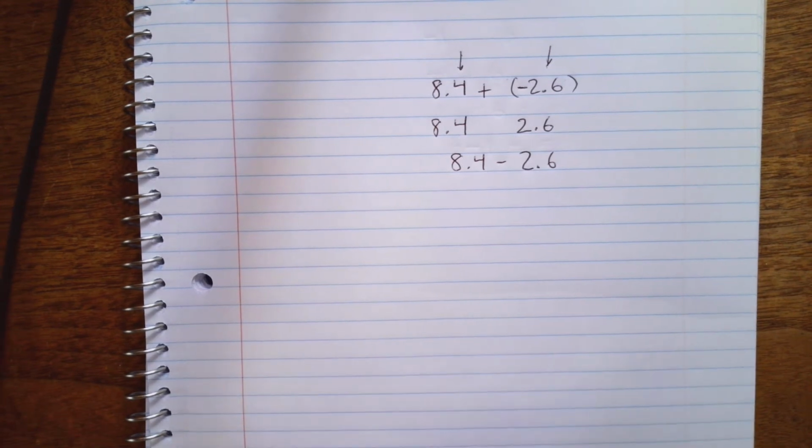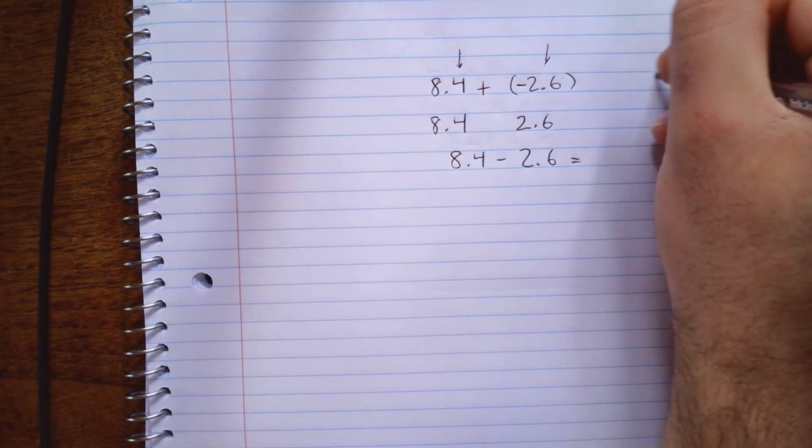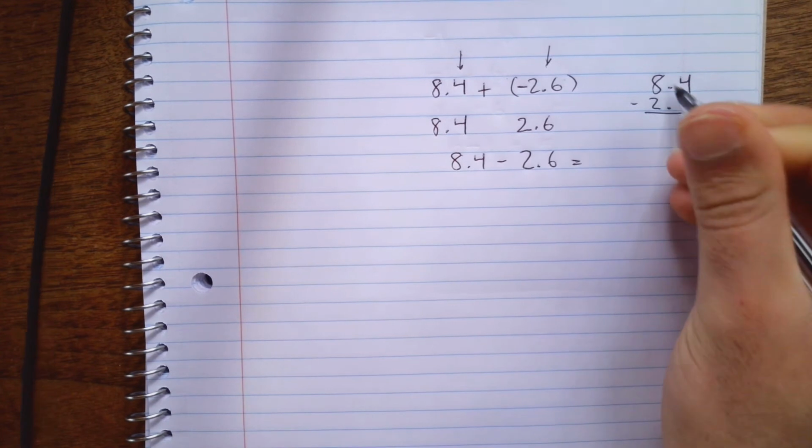Yes, exactly. Couldn't have said it better myself. Okay. Now, without using a calculator, how can I subtract these two numbers?